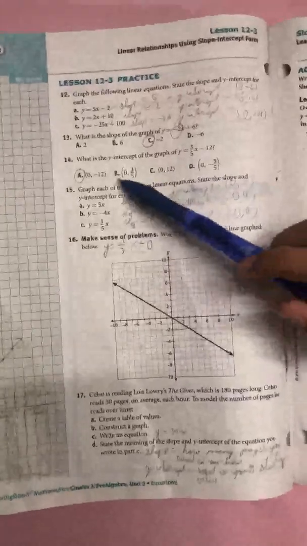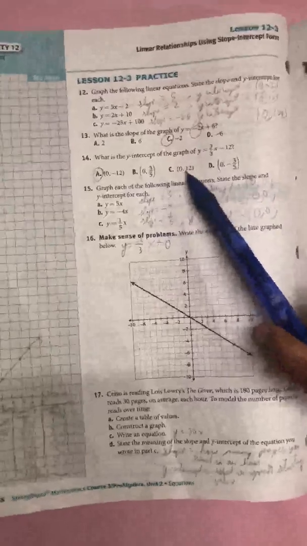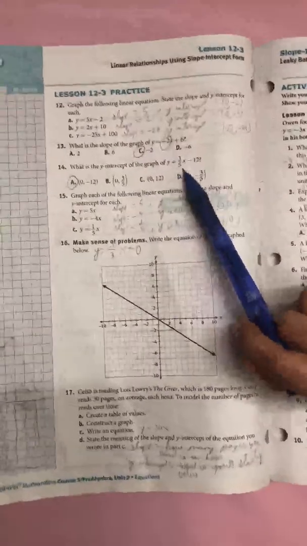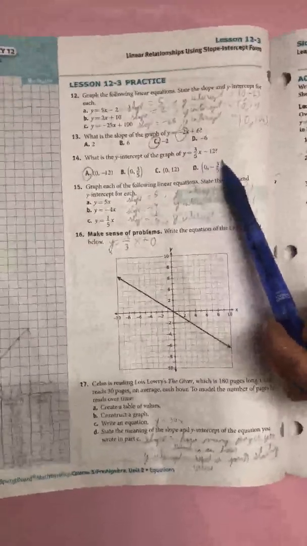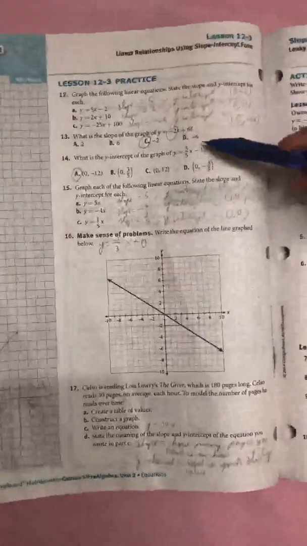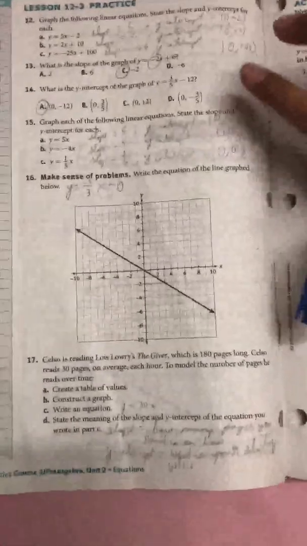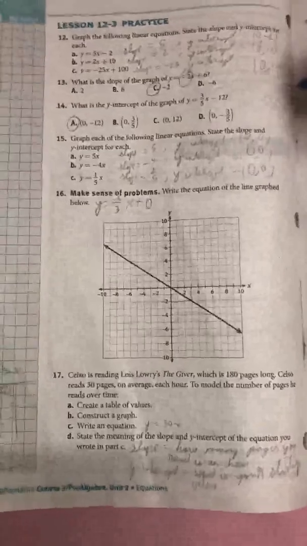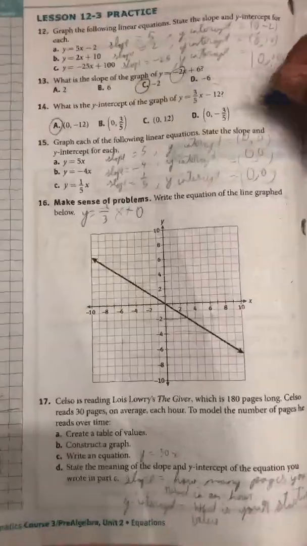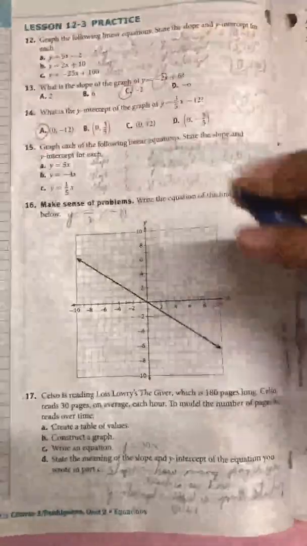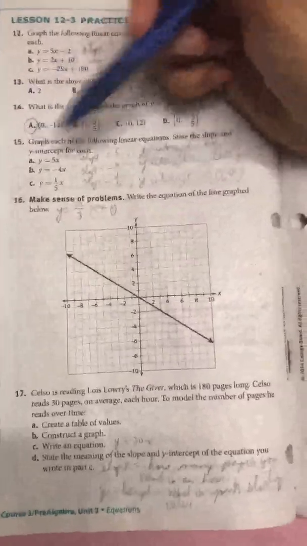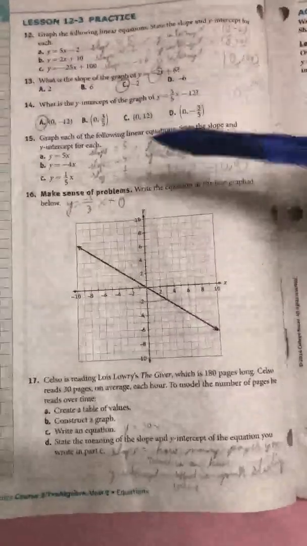Number 14 says, what is the y-intercept of the graph of y equals 3/5 x minus 12? So we know that the y-intercept is going to be -12, and we also know that x is going to be 0, so (0, -12). We see that in option A. So we circle option A. So for 14, the answer is option A.